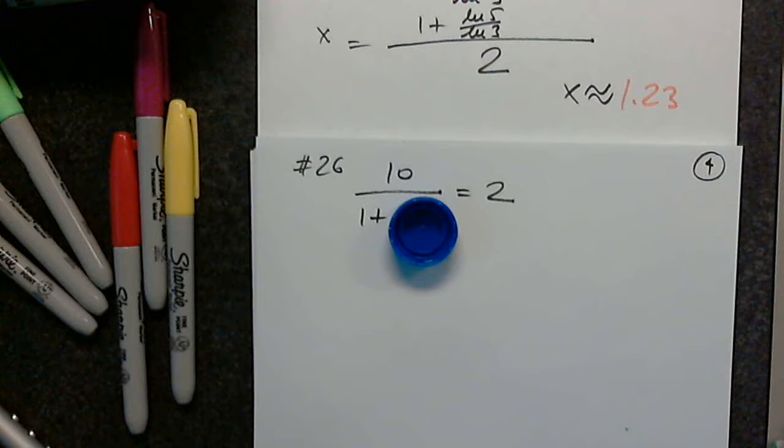Rational. Correct. So now let's dig deep. How do I handle a rational? And what type of equation is this? Rational, specifically which type? The denominator can be equal to 0. Correct.